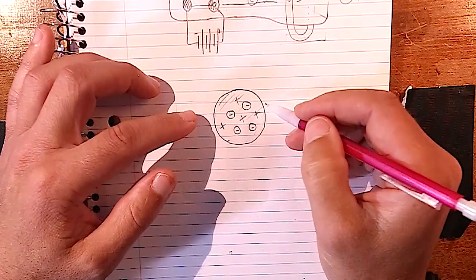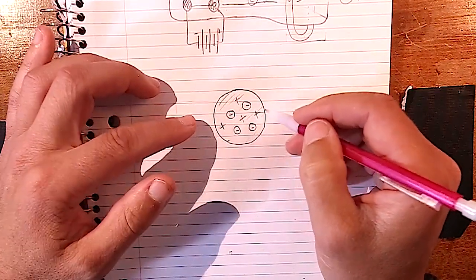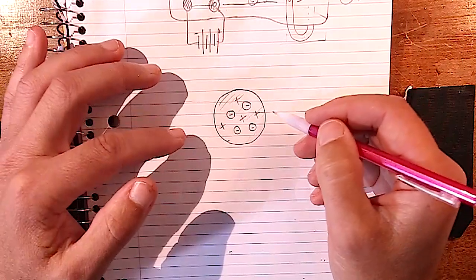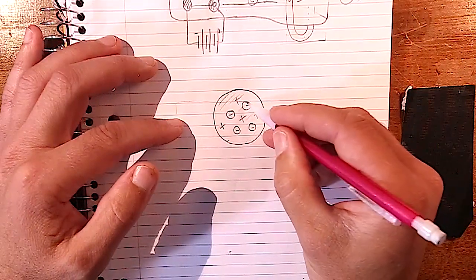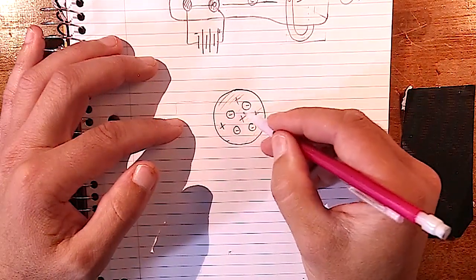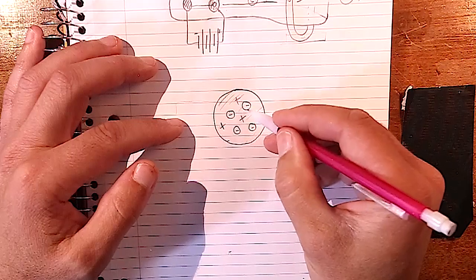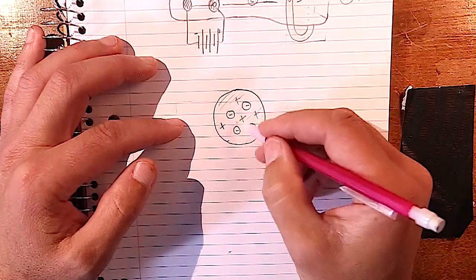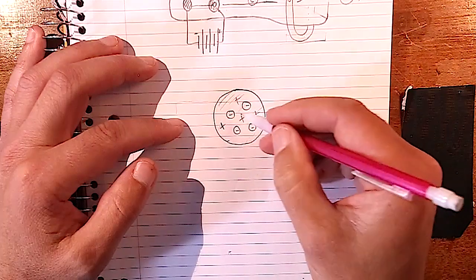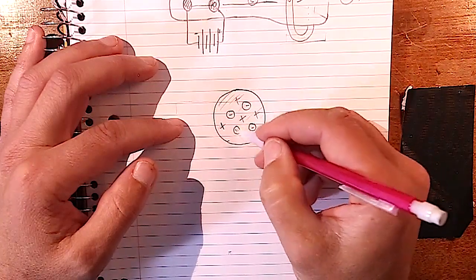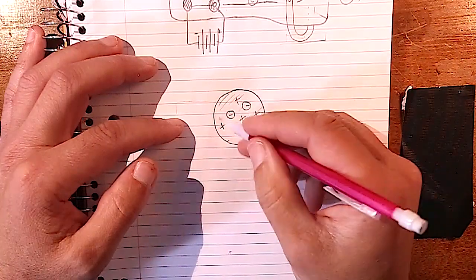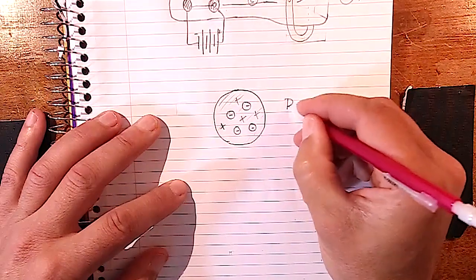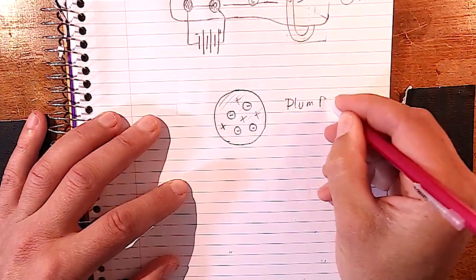Now, he used plum pudding because in England that was a type of food they would have at holiday times, and they would take plums, actually currants, a type of raisin, and put those inside this pudding. So he was saying that the gooey part was positive, and the little negatives, which are the electrons, were embedded inside of this. So this becomes the plum pudding model.